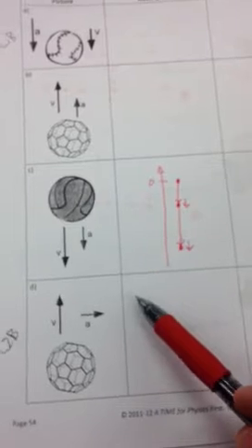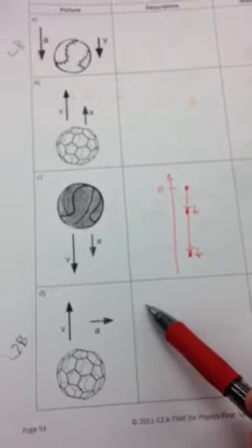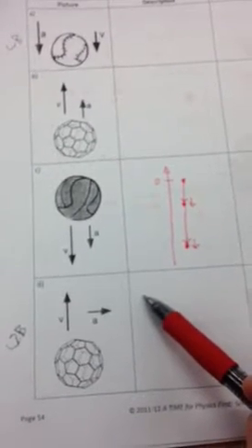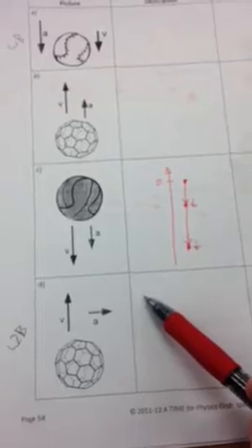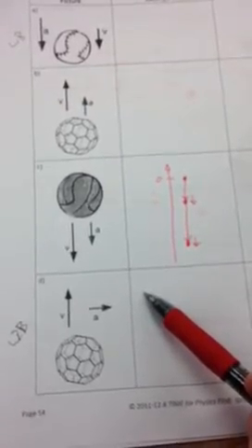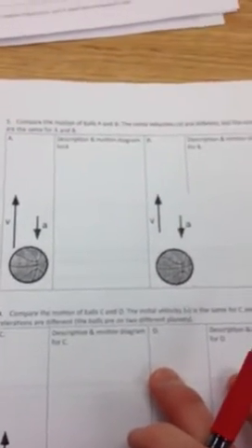And see, this one's a little bit of a challenging set here. This is going to have motion in both the y and the x direction. So I'm going to leave that up to you to determine what would happen there. Move to this side. What we want to do here is write both a description and compare, as well as draw a motion diagram.